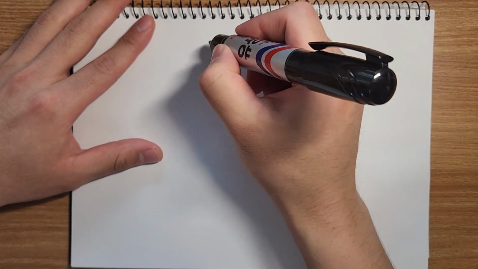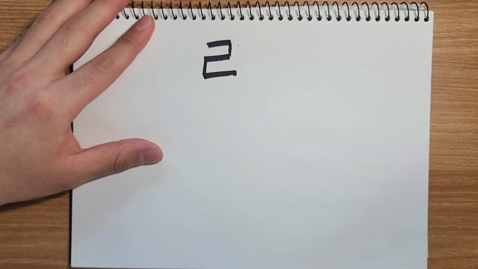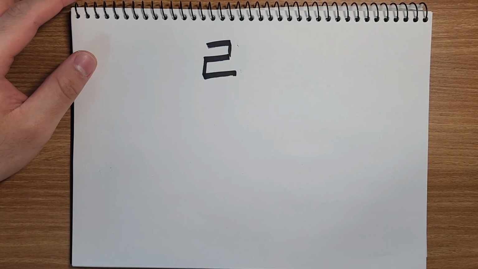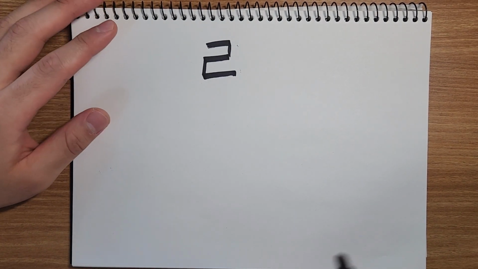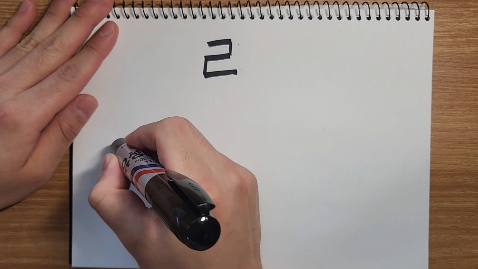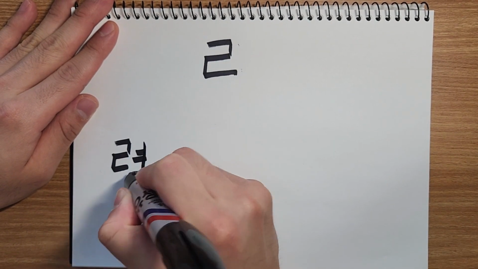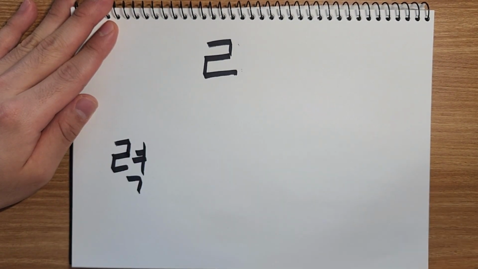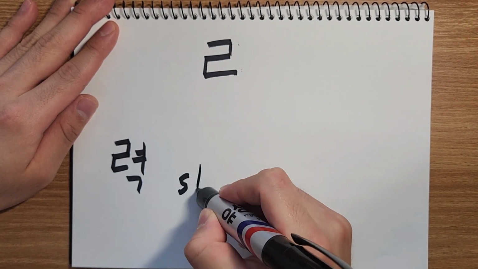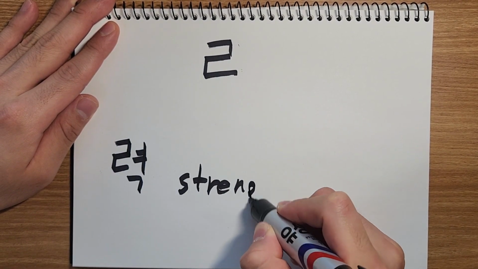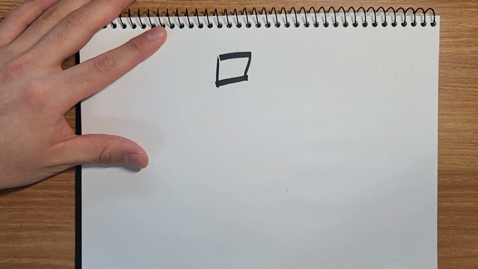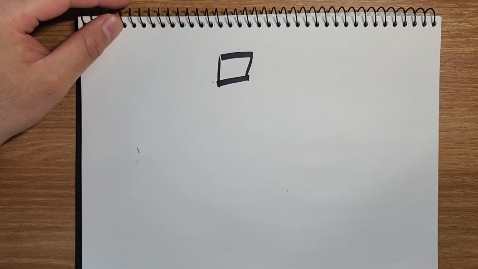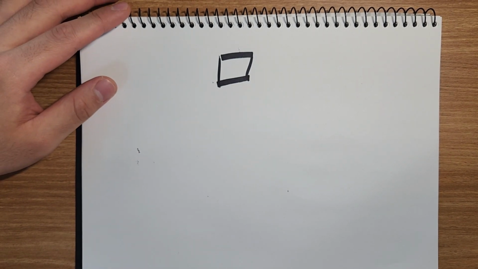And the next one is 리을. It has a sound somewhere between English R and L. So the representative word for 리을 is 력, which means strength. And the next one is 미음. It looks like this, like a square shape. It has a similar sound to an English M.